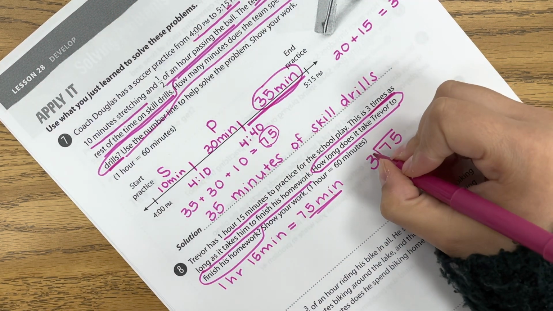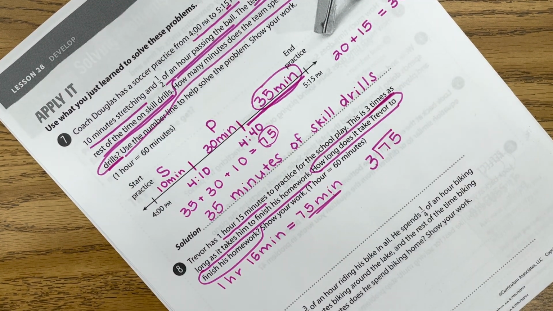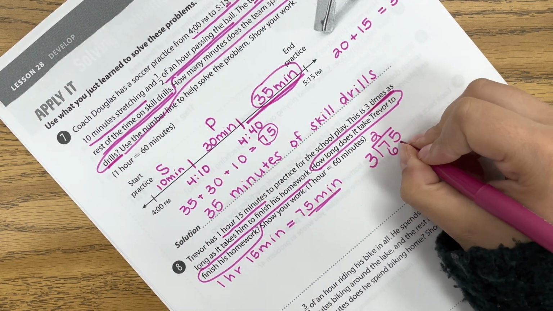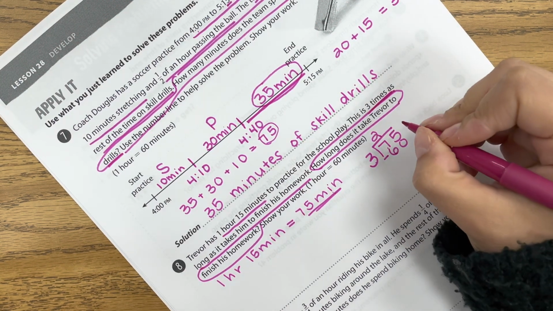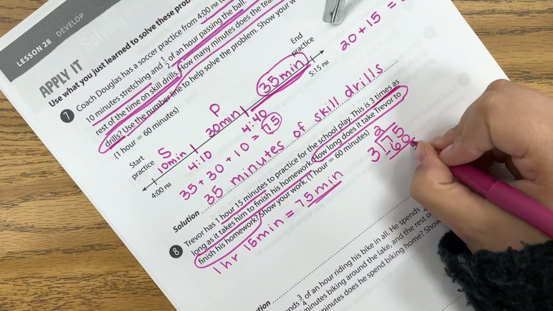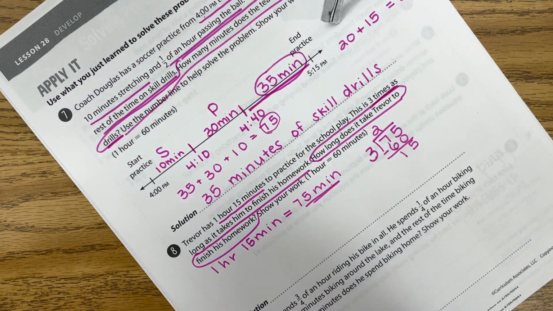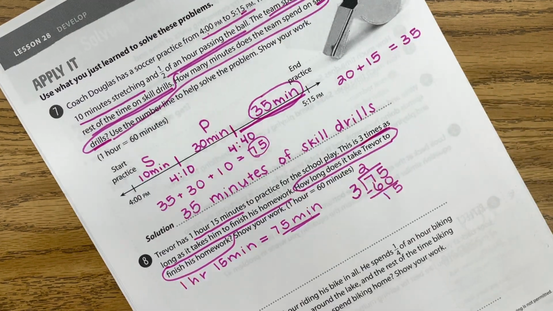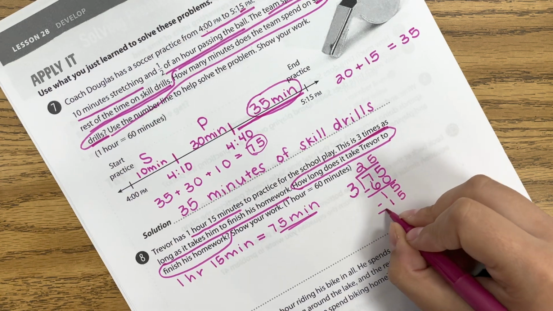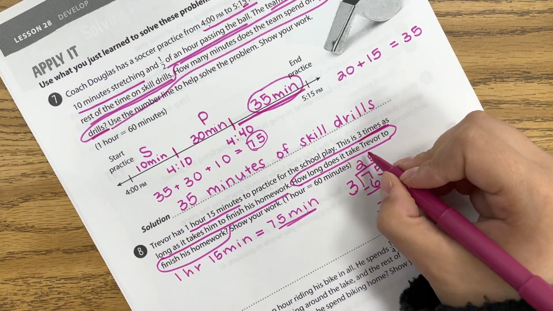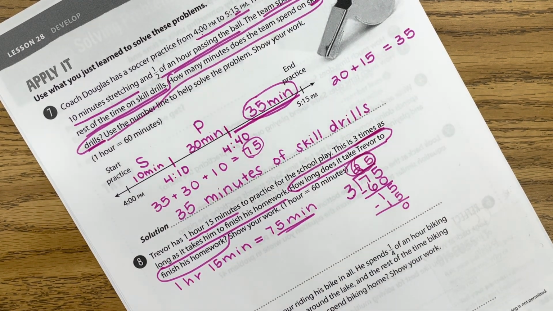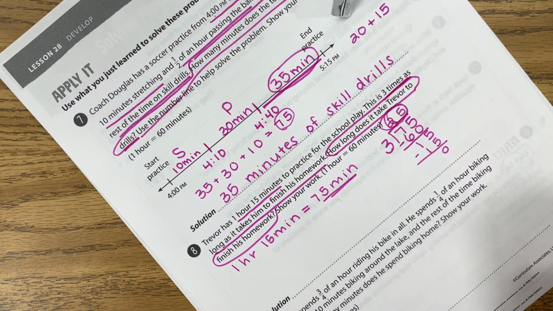finish his homework. So 3 times what gets me close to 7, or 70. 3 times 20 would be 60. So if I do this, I have 5 and a 1 here, right? If I'm subtracting, so I keep going. 3 times what gets me close to 15 without going over? 3 times 5, and then I would have a remainder of 0. So how long does it take Trevor to finish his homework? It takes Trevor 25 minutes, so not even a half hour.